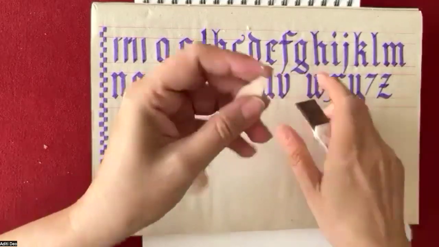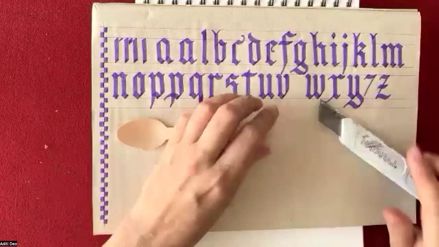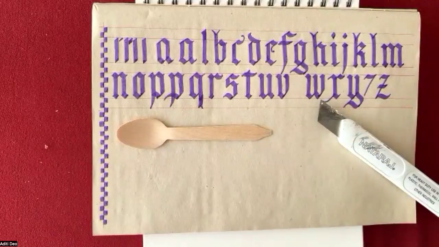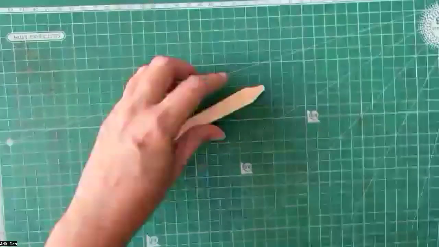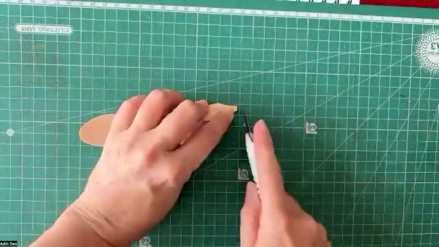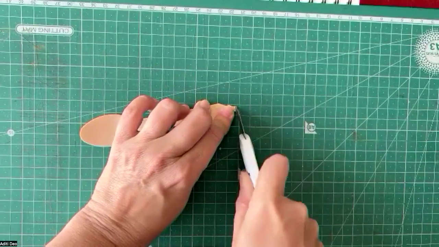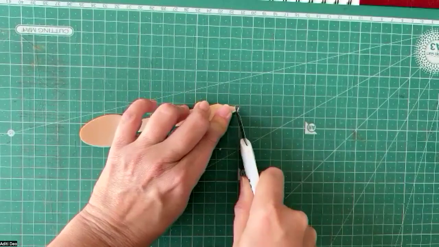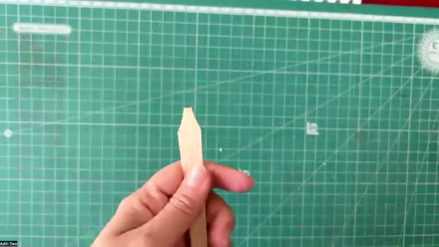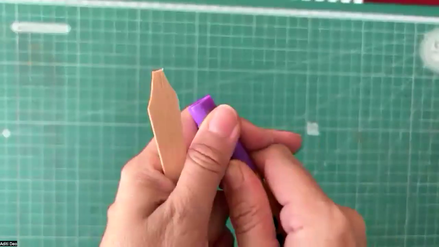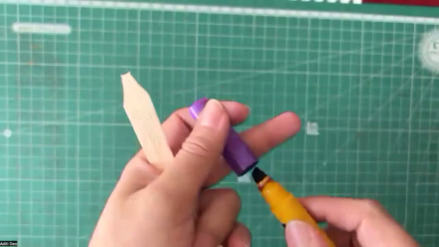So all I need to do is make sure that this is a nice flat edge. Now this is going to look different from the pens that you have. We have those oblique cut pens, right? But I have cut this nib straight, not like this.